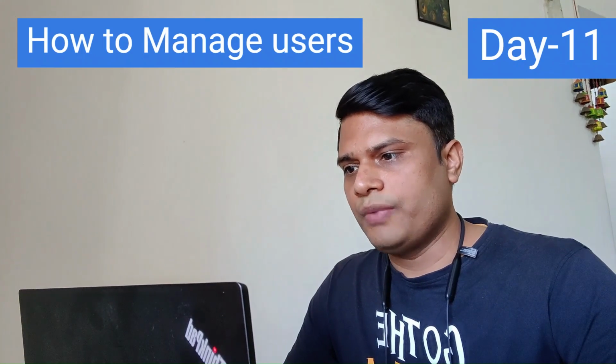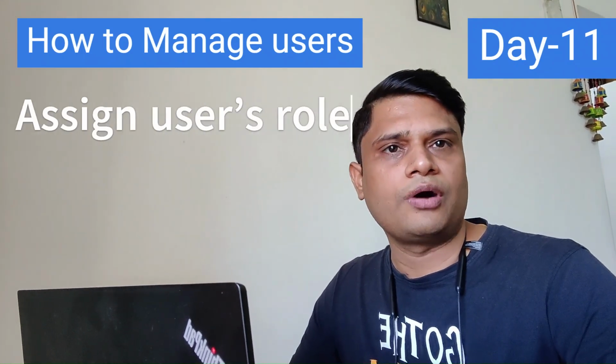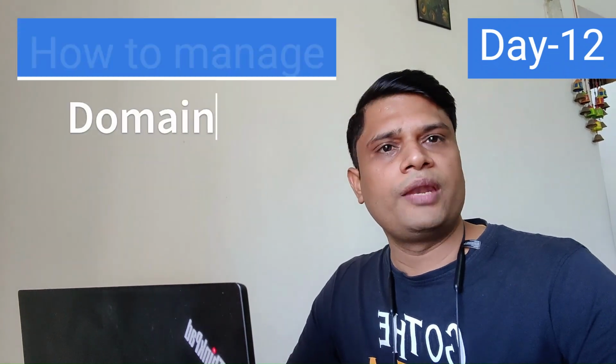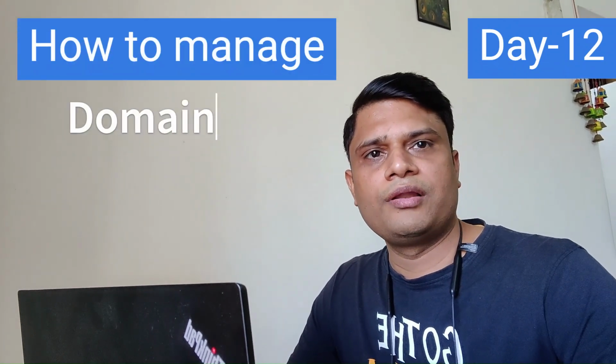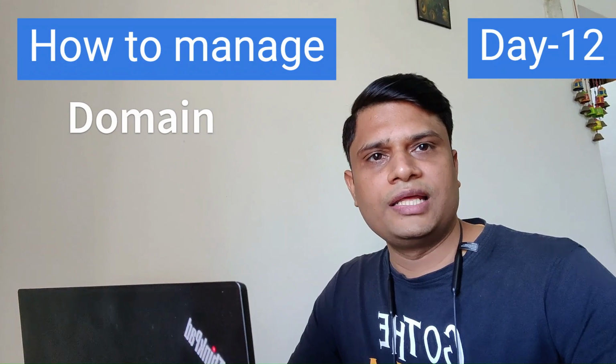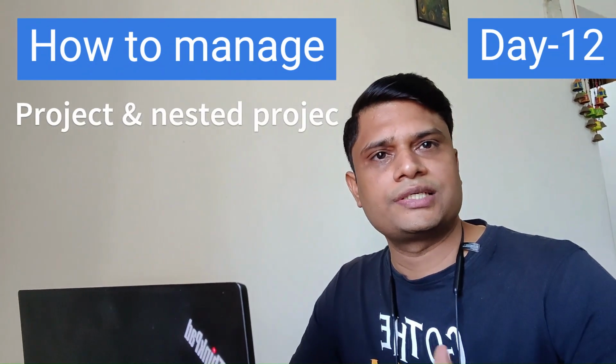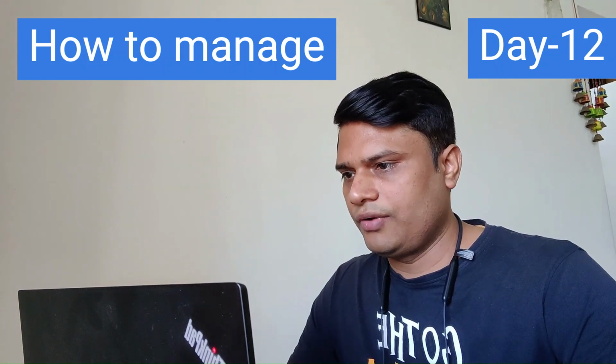On day 11 we will go through how to manage users and assign user roles. So how you can delete and modify user roles, and how we can give any user a higher permission like admin permission or read-only permission. All this we will see in day 11, right? Now on day 12 we'll see how to manage domains, projects and nested projects, where we can modify domains, delete domains, create domains, create projects, and create sub-projects. All of it we will see in day 12.